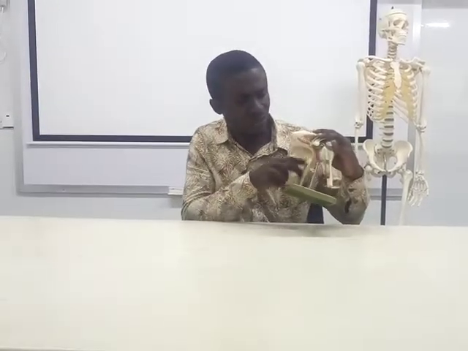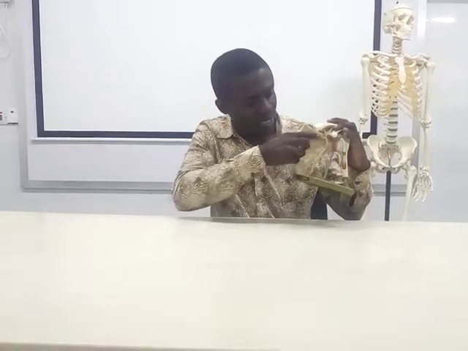But let me just talk about this, which I think we forgot to talk about, which is that the subscapular muscle is actually supplied by the superior and inferior subscapular nerves.